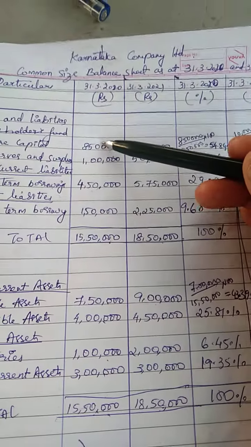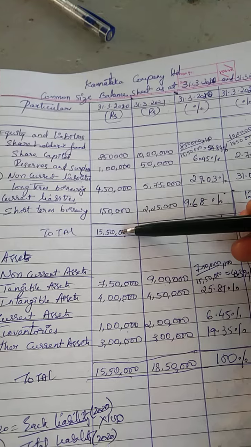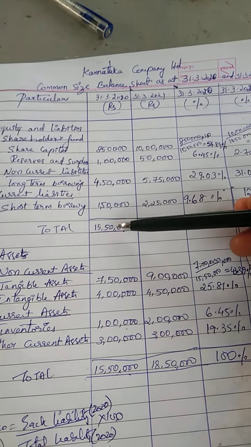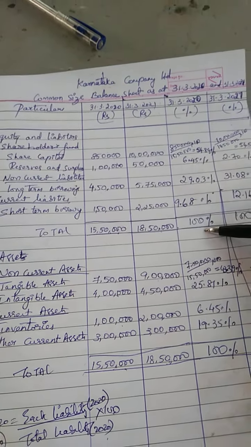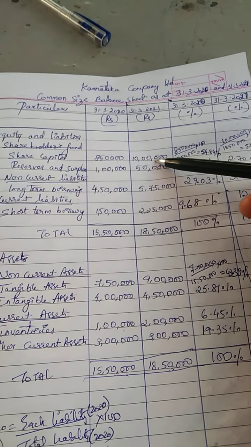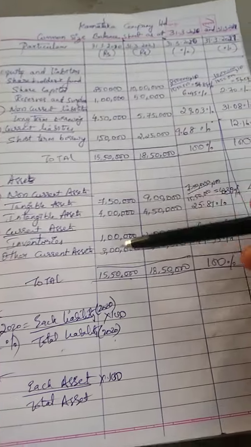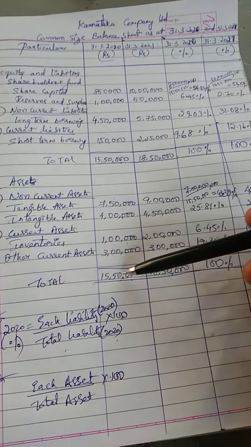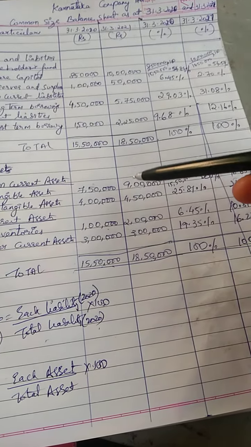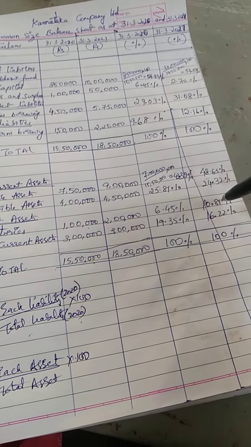So this is the liability. Each liability divided by total liability into 100 gave me the percentage of 2020. For 2021, same thing. Each liability divided by the total of that year into 100 gives me the percentage. For assets, same thing. Each asset divided by total asset into 100 will give me the percentage for that particular year.